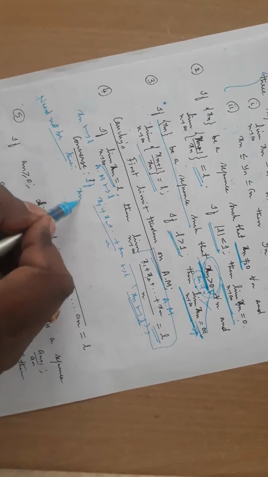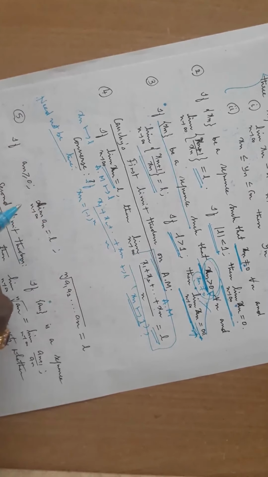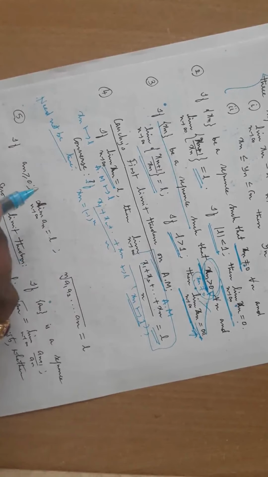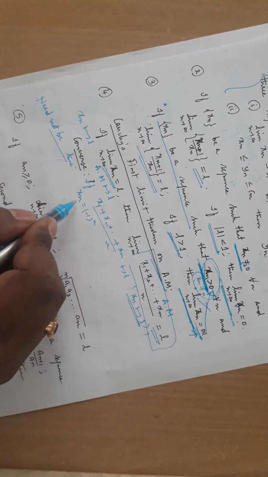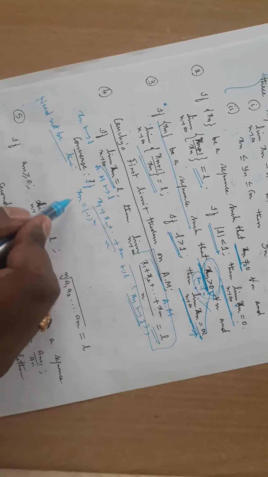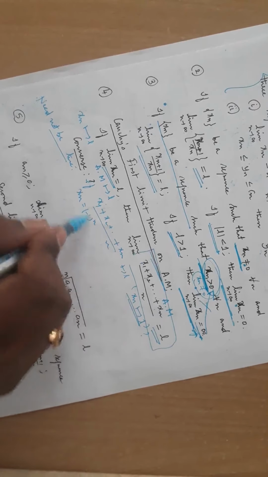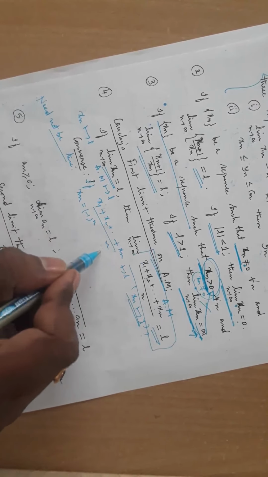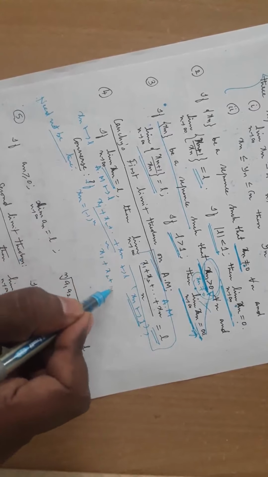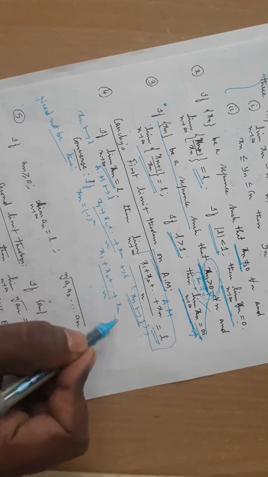Why? I will give you an example. xn equals minus 1 to the power n. Look at this. See what x1 plus x2 plus etc. plus xn by n, how does this look like?